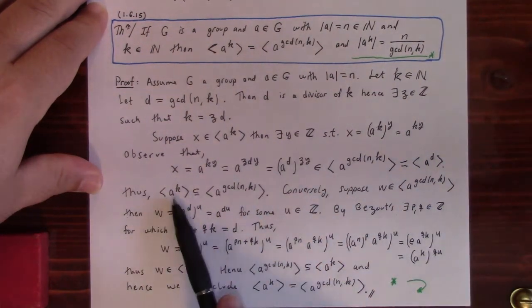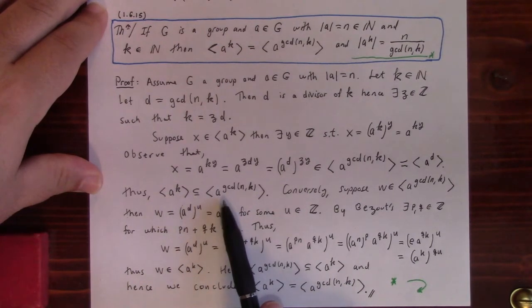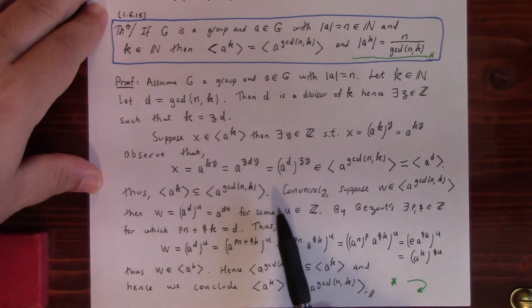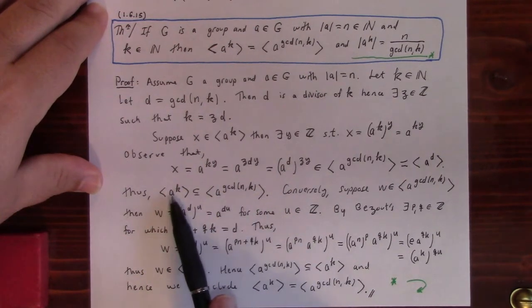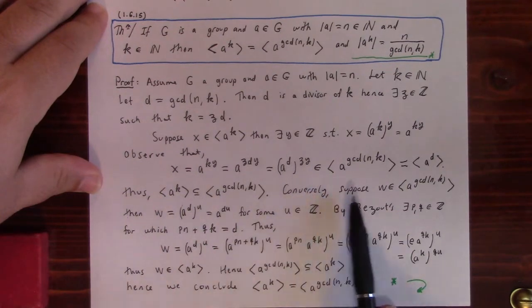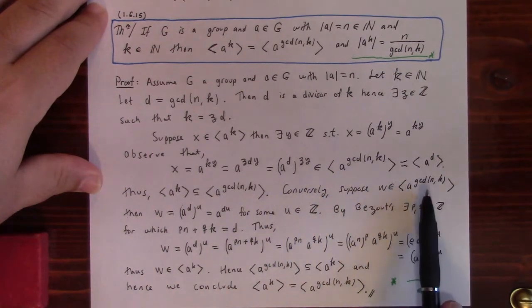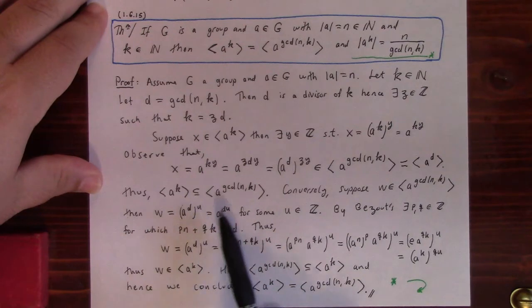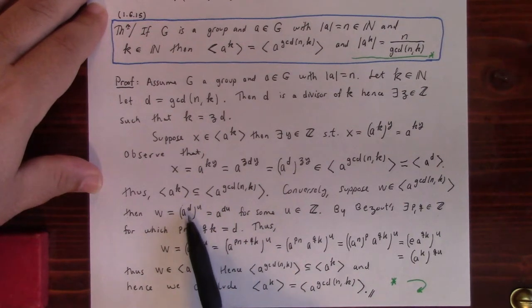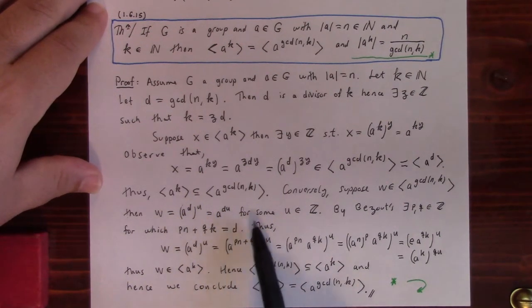Thus, the subgroup generated by a^k is a subset of the subgroup generated by a^gcd(n,k). Alright, so we're trying to prove these are equal, so that's half the containment. Conversely, suppose you've got an element w of the subgroup generated by a^d, where d is the GCD of n and k. Then w is (a^d)^u, which is a^(du).